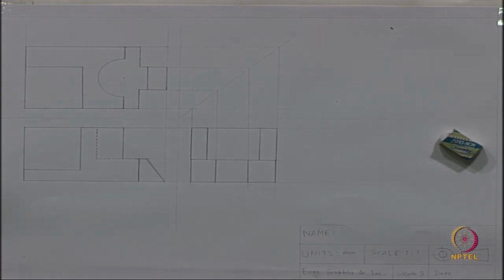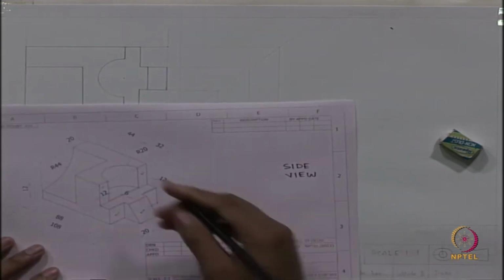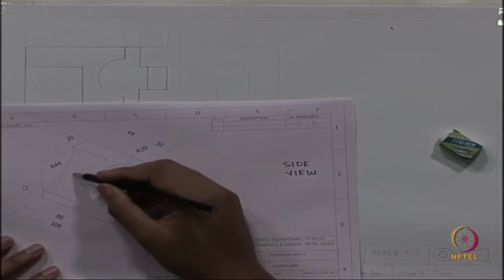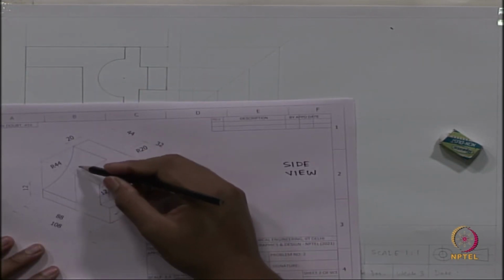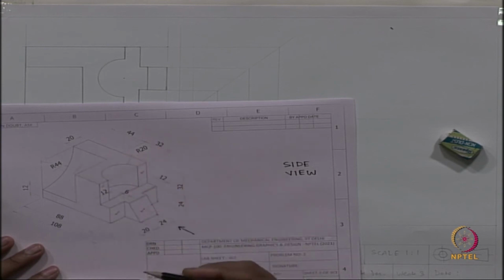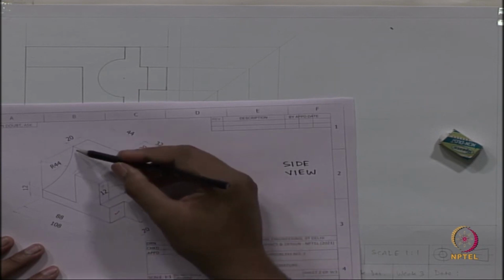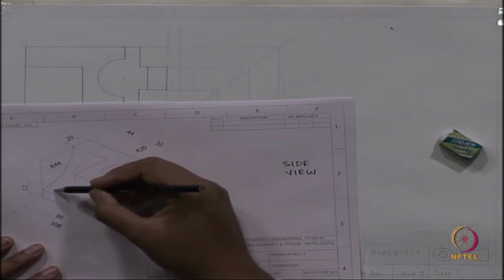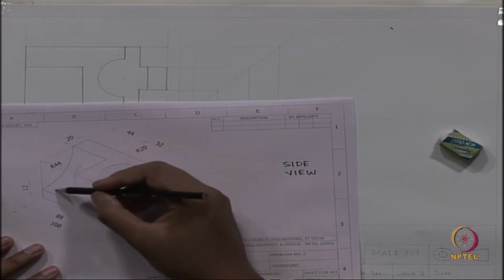So, our side view is done. Is it? No, it is not done. We had one hidden feature. This is the feature which we have to draw also. This is a hidden feature, but still we have to show it in the side view. So, while looking from the front, this 1/4 cylindrical cavity we have to show.